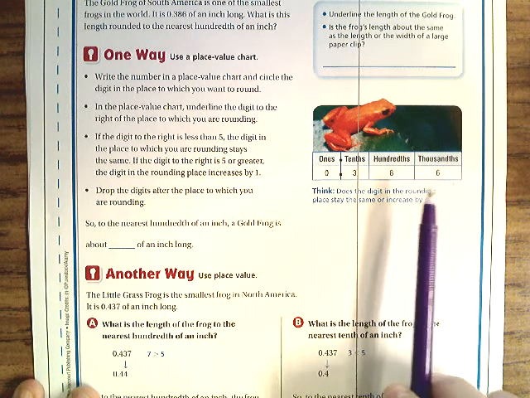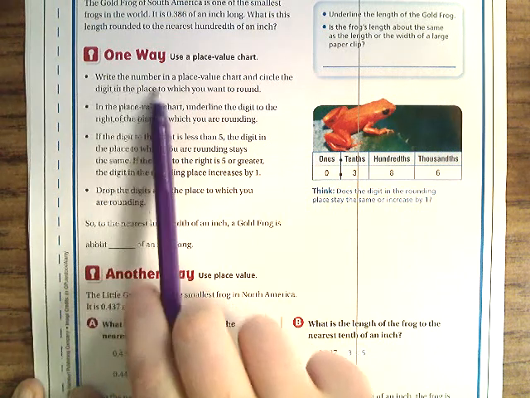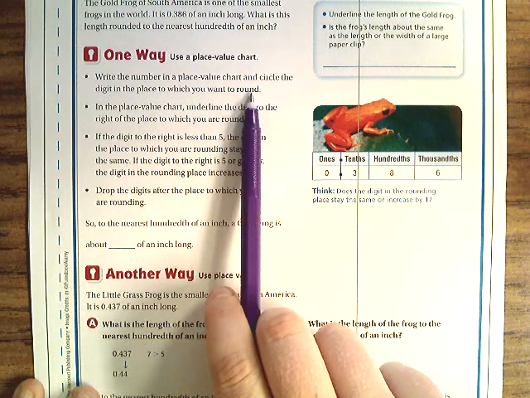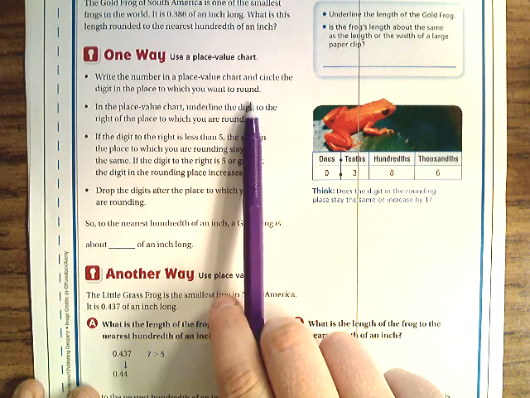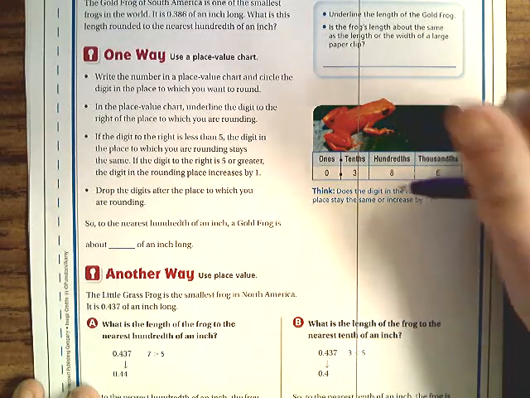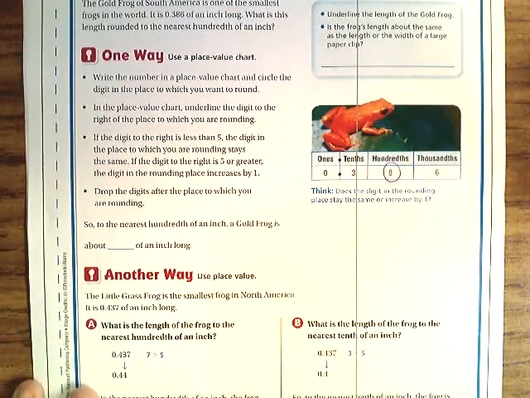If they didn't do that for us, we could easily draw it, right? So we're going to circle the hundredths position, which in this case is the 8.